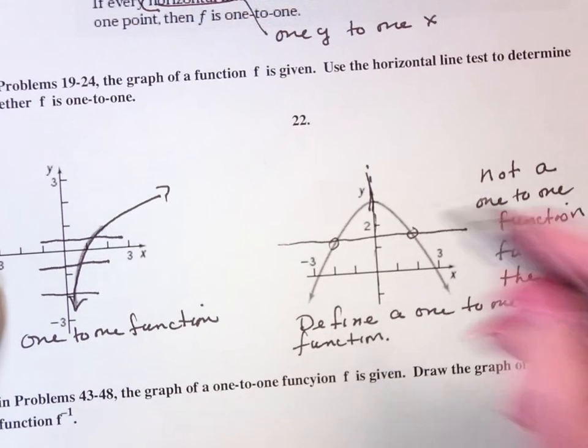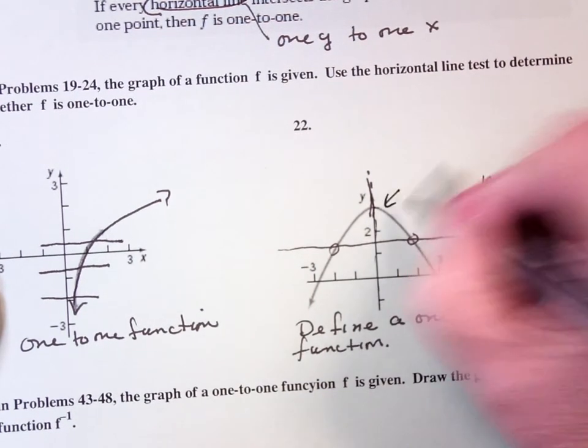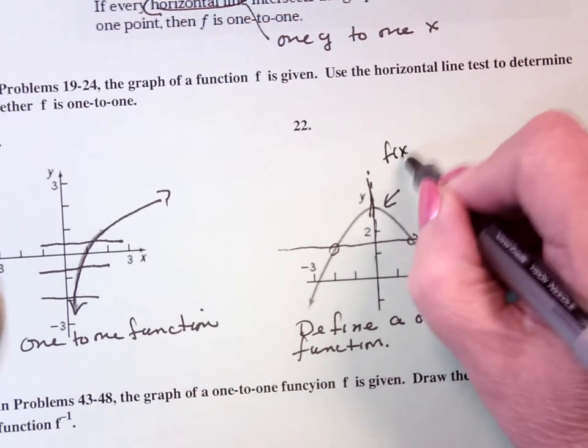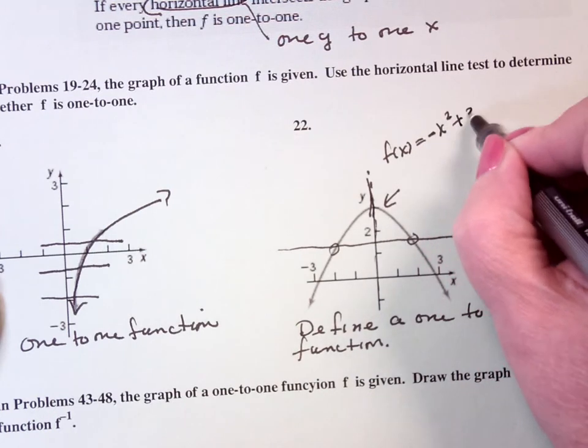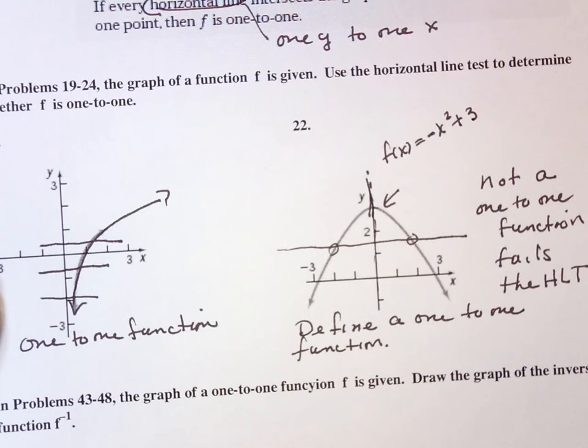So I could say, and remember I said it looks like this guy is f of x equals minus x squared plus 3. That's what he looks like.